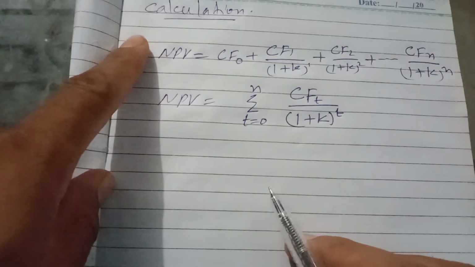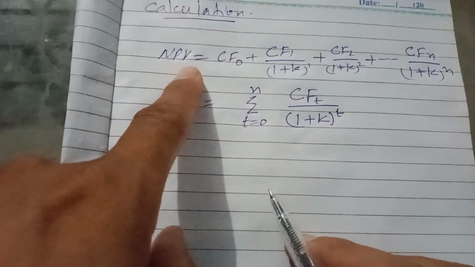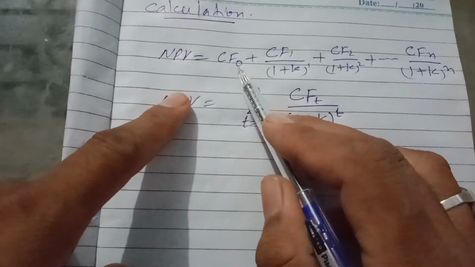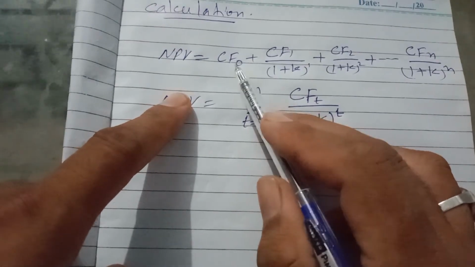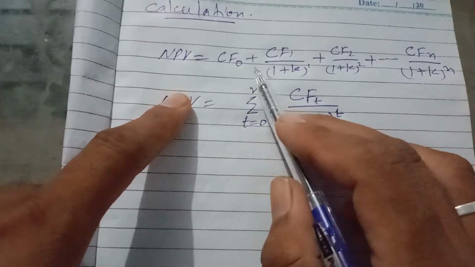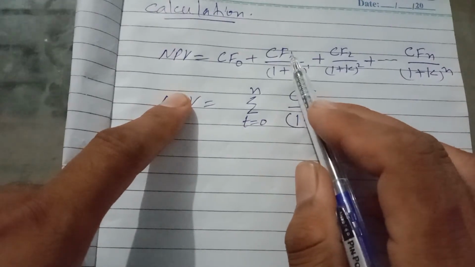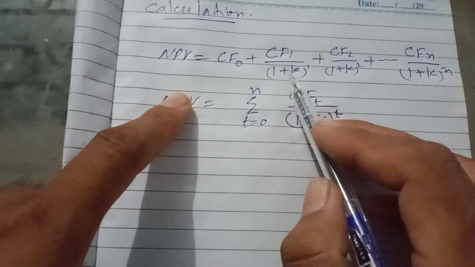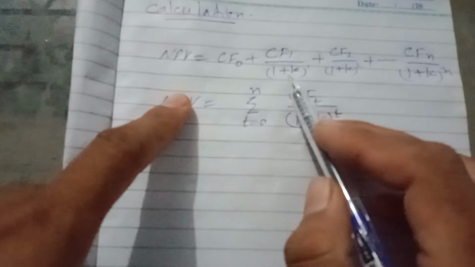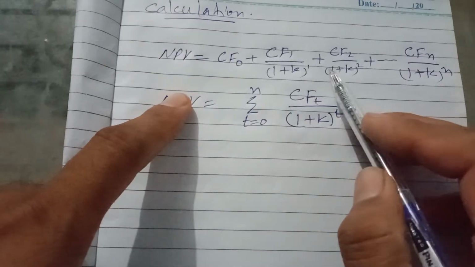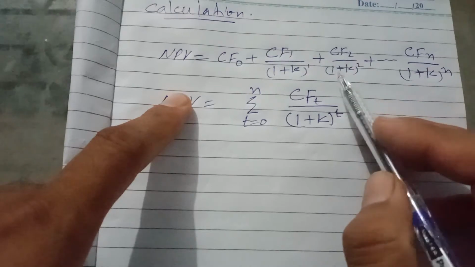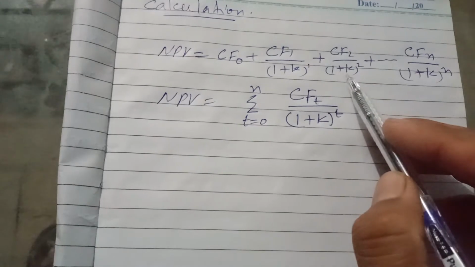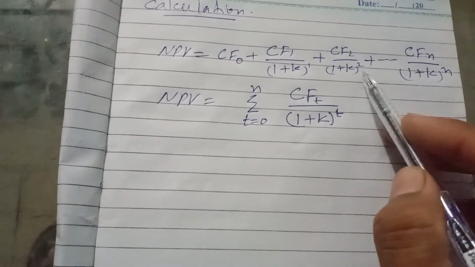Now its calculation: net present value equals cash flow of initial year 0, meaning it's an investment, or we can say it's a cash outflow, plus cash inflow of first year divided by 1 plus discounted rate or opportunity cost, whole power 1, plus cash flow of second year divided by 1 plus discounted rate whole power 2, and so on.